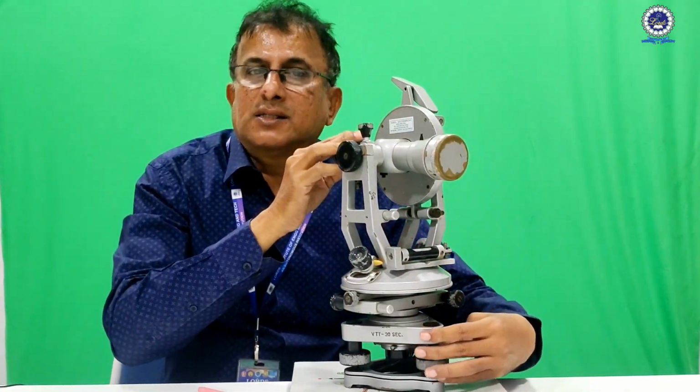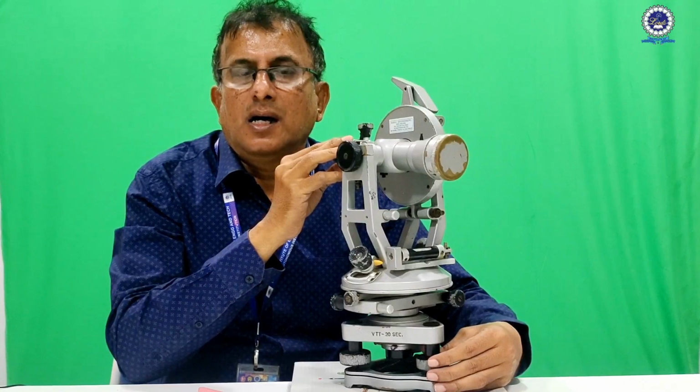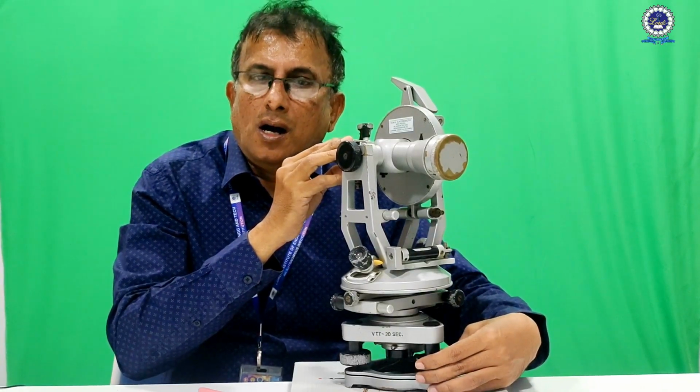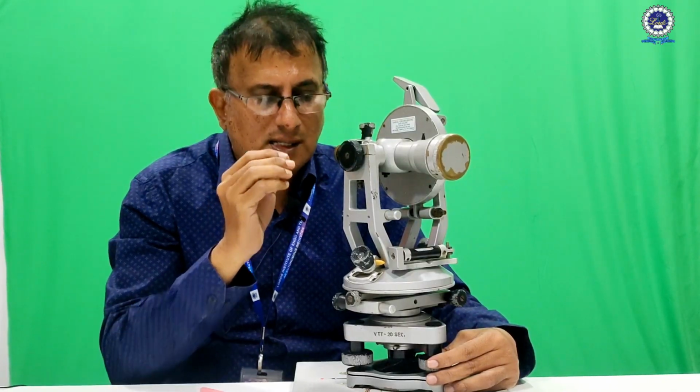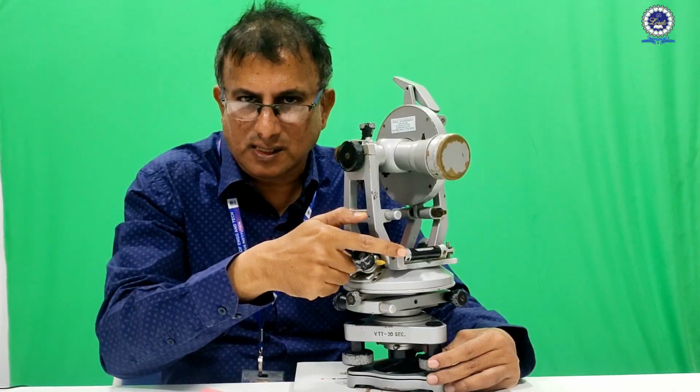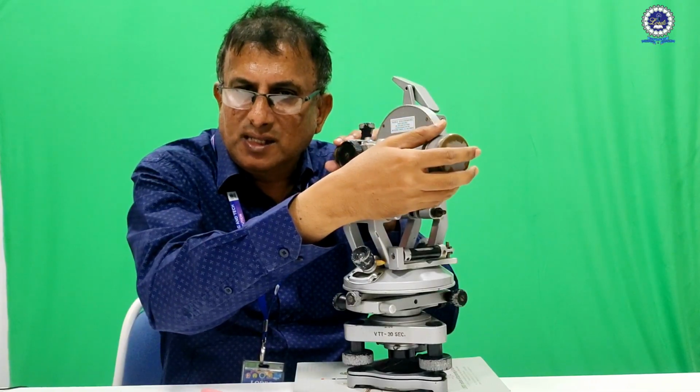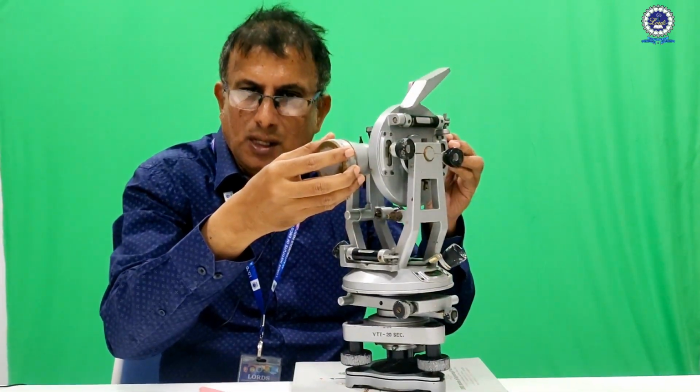Next, operate the 3rd foot screw either in the clockwise direction or in the anti-clockwise direction until the bubble is at the center. Again, bring the telescope to the previous position.